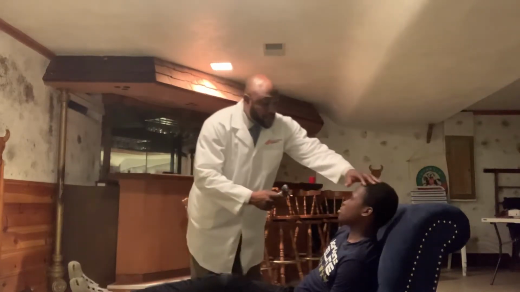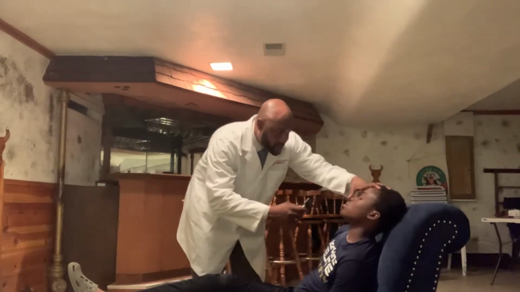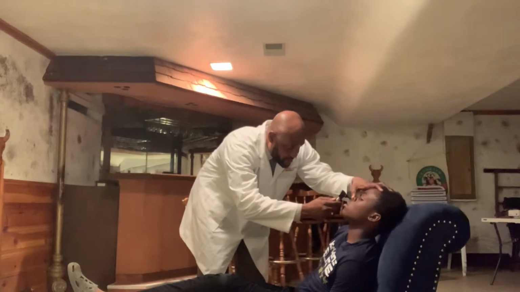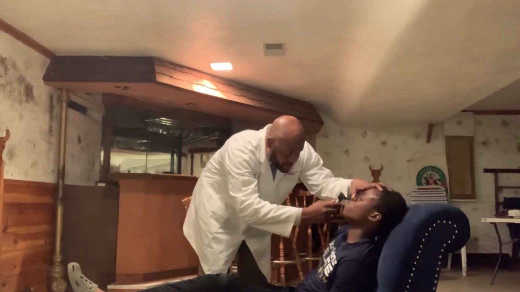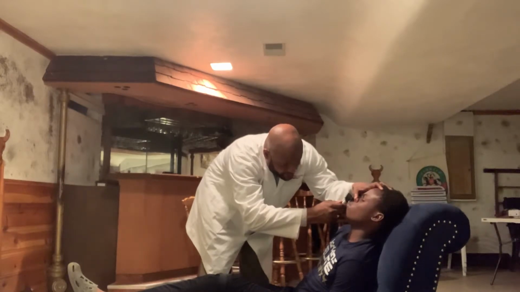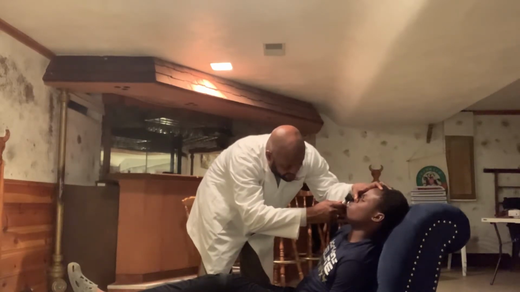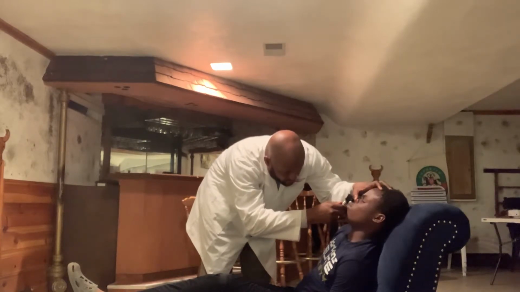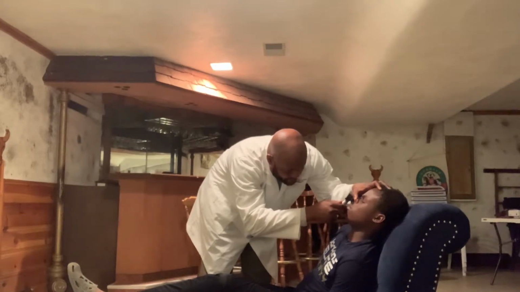So I'm looking at the nostril and the nares. I know it tickles. So I'm making sure I'm looking at the turbinates. While I'm still inspecting, make sure your mucosa is not red, but kind of pink.